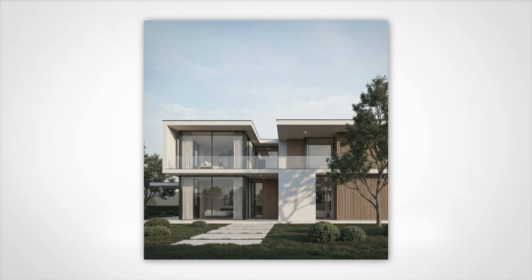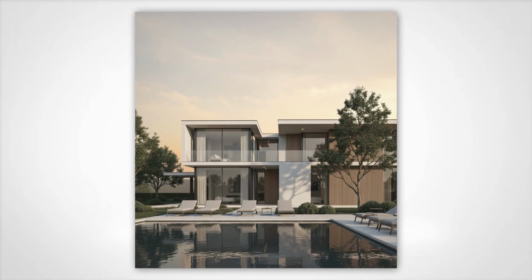With BNP AI, creating and improving your renders becomes simple and easy.